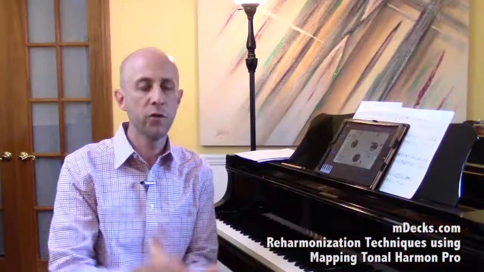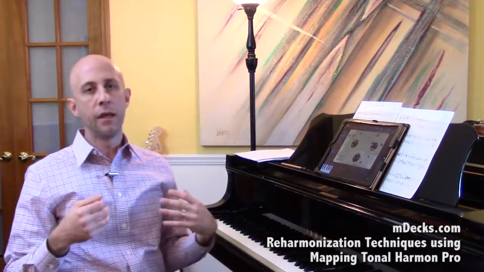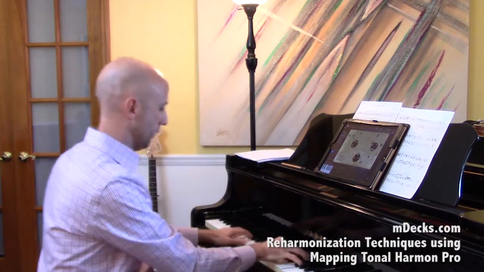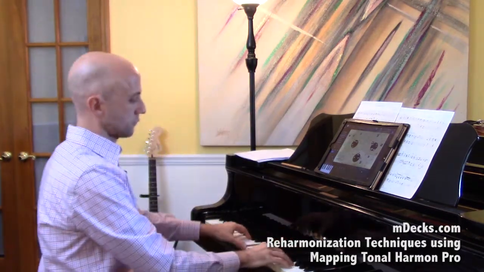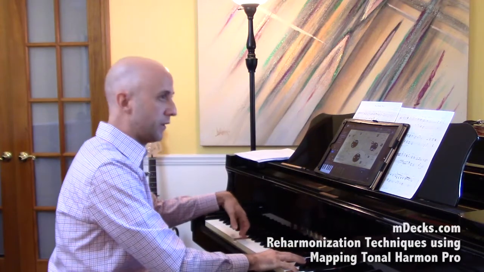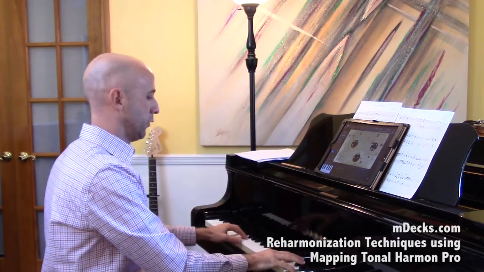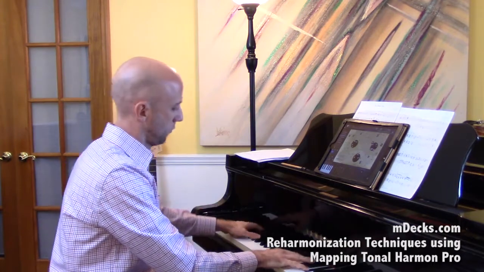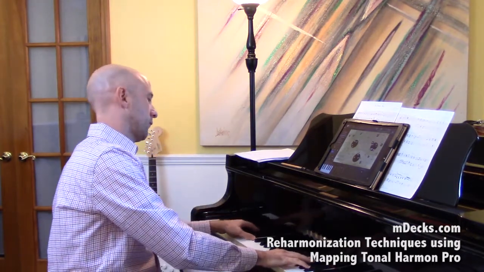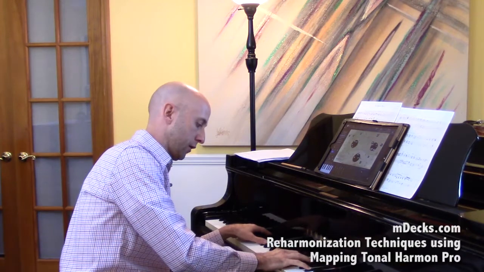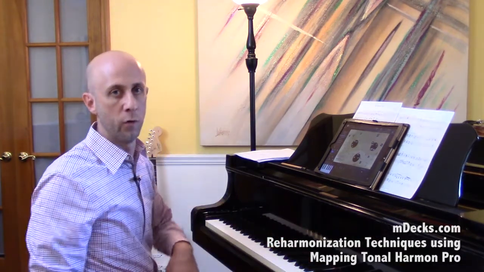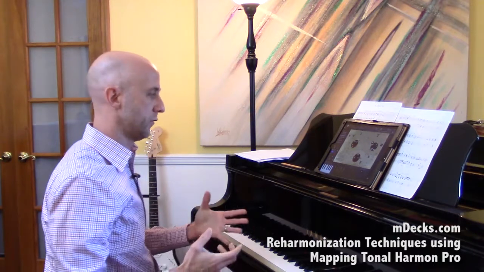So let me just show you first what we're going to end up with, and then I'll show you how we got there. So we're going to do our 2-5-1 as we have been doing. We're going to delay the arrival to the 1 chord by using this chord here, and then going here, and then eventually, you can hear it coming, the 1 chord there. So what did I just do?